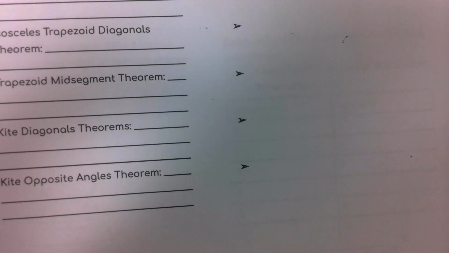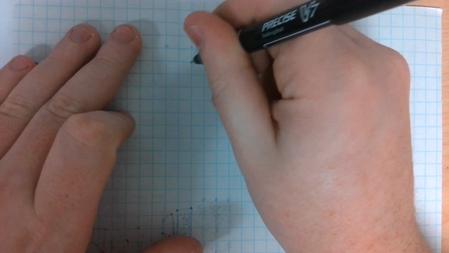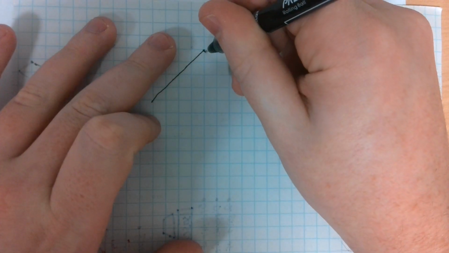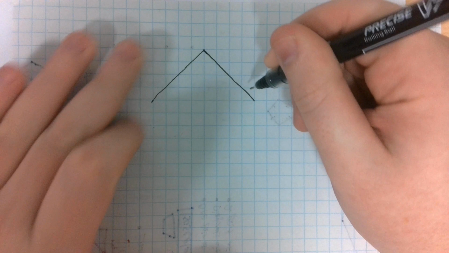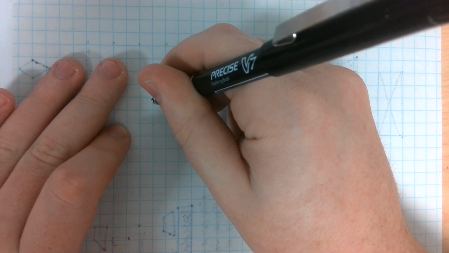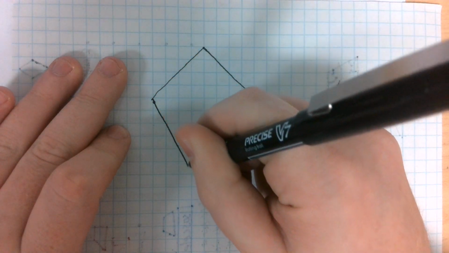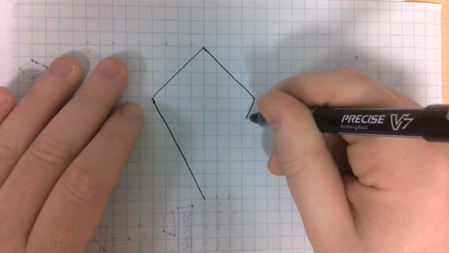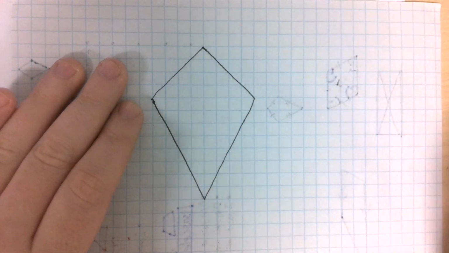In fact, let me draw a little bit of a bigger kite here on the back side. There we go, let's give us enough space. If we were to draw a big kite like this, and then let's do this and this.